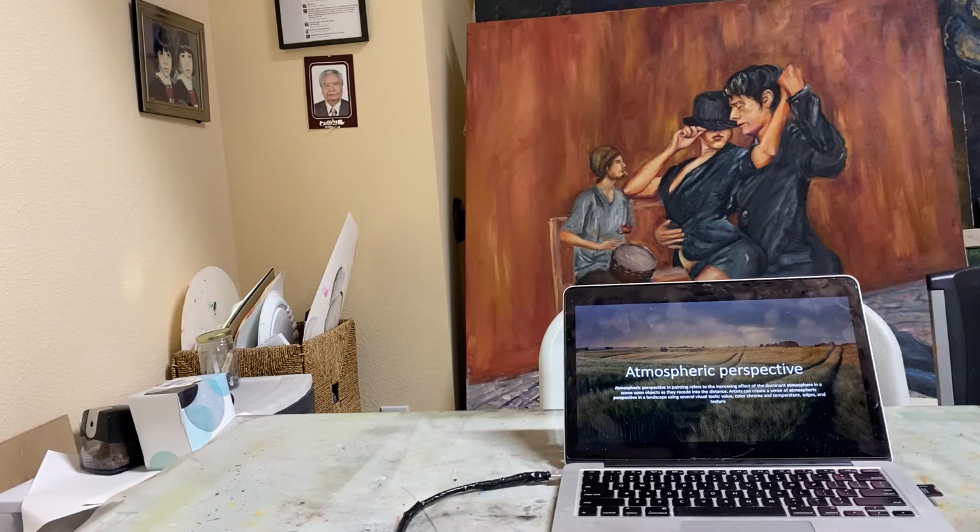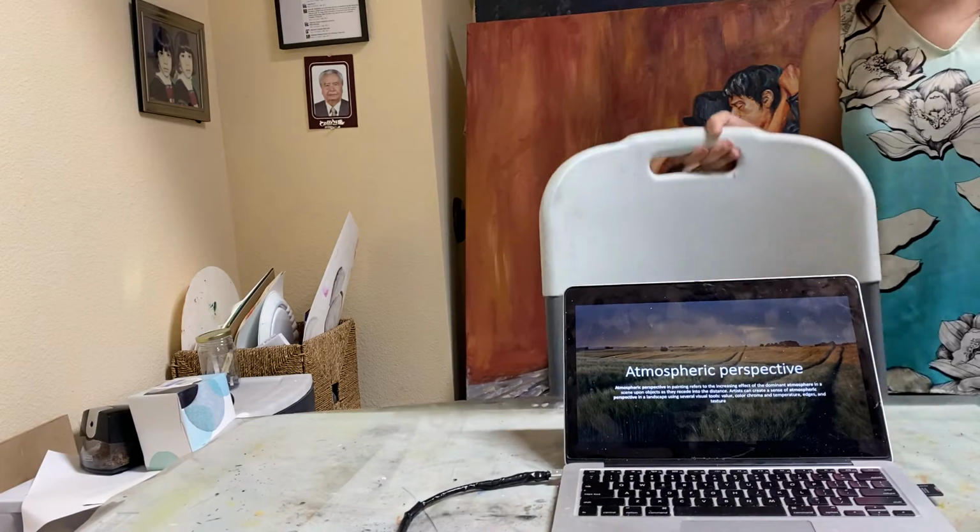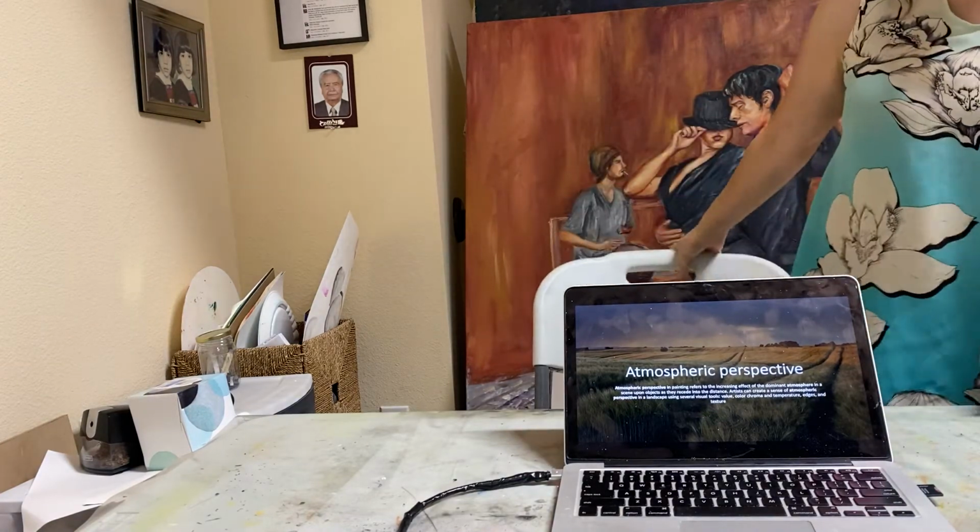Today's lecture is about atmospheric perspective. We use atmospheric perspective when we don't have geometric resources like lines, which we usually use for linear perspective.